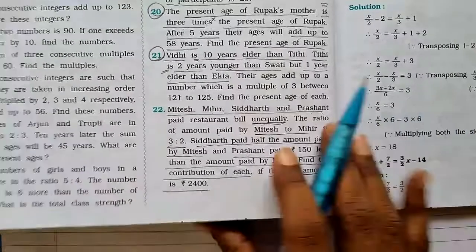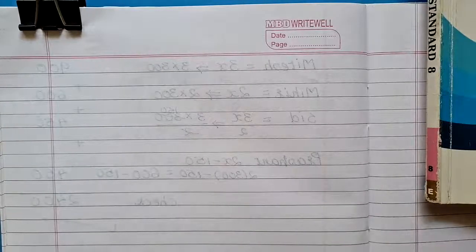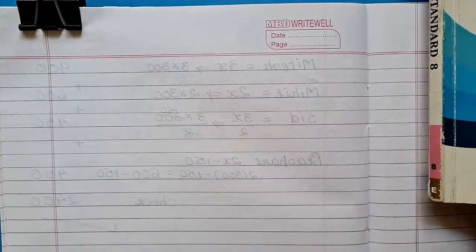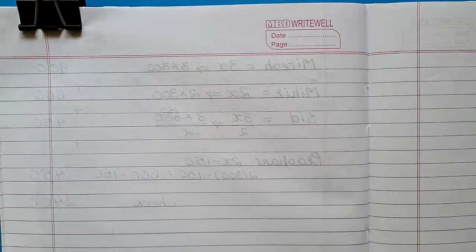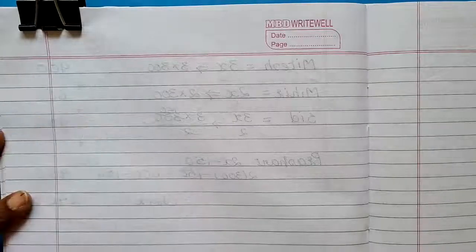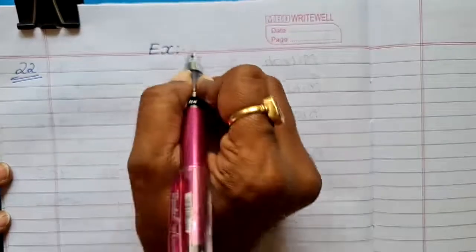So let's see this now. See, first of all, it says that these are 4 people: Mitesh, Mihir, Sid and Prashant. Okay, so let's write it down. Exercise 2.2.